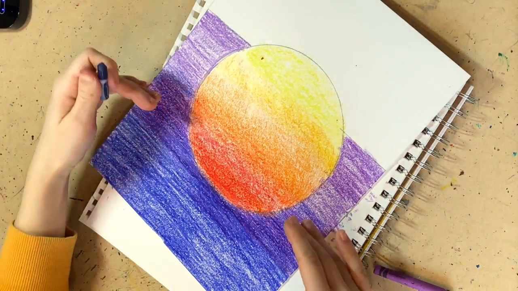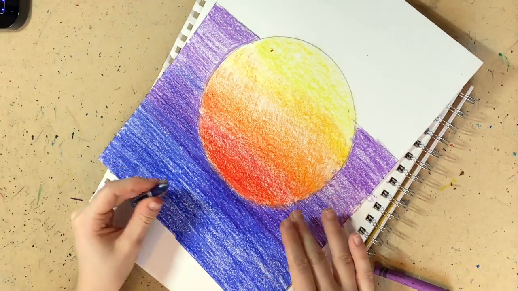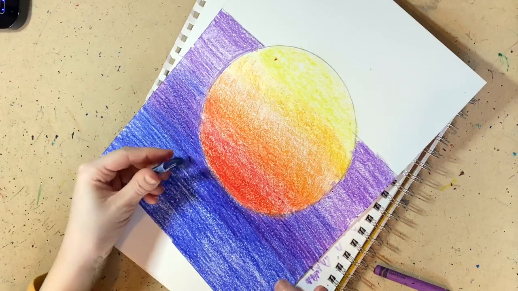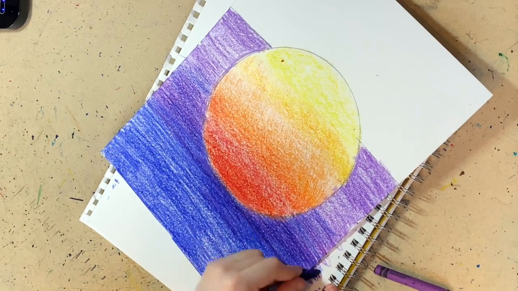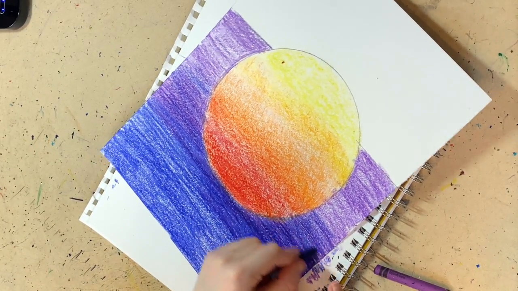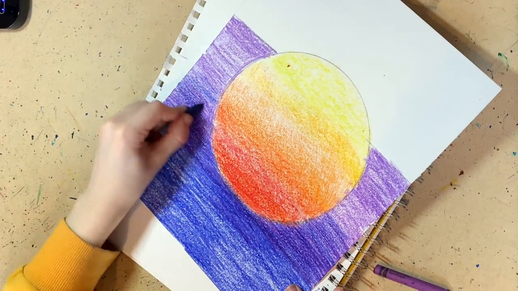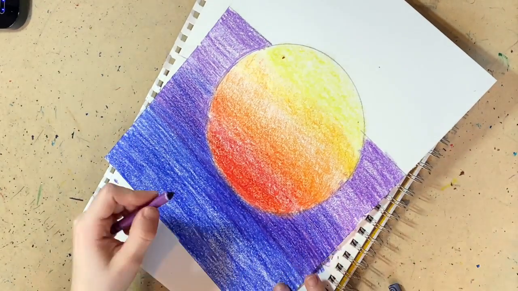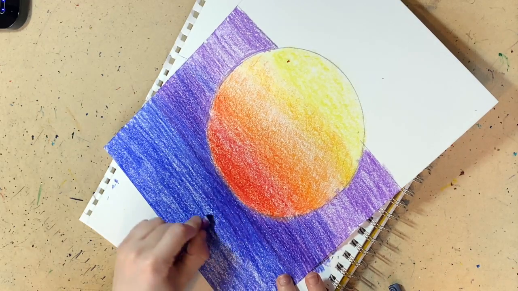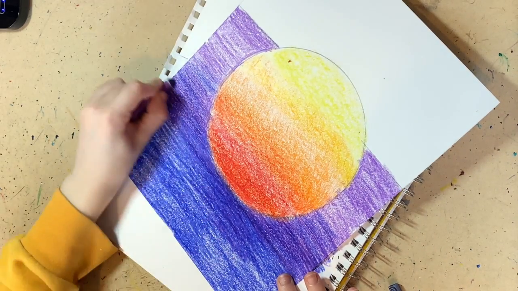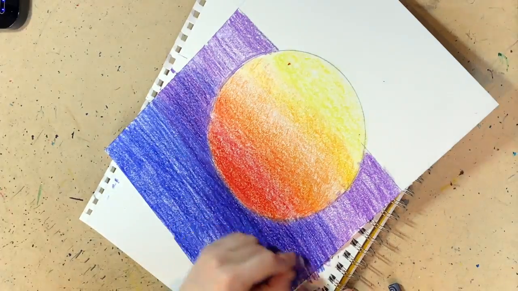We only want halfway with the blending. And now take the purple. Okay, now we have enough blending going on.